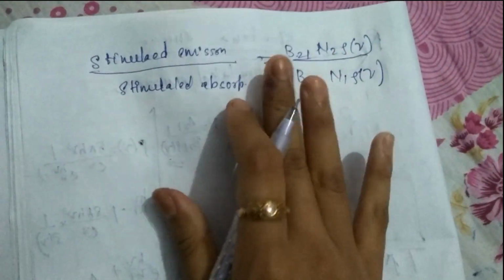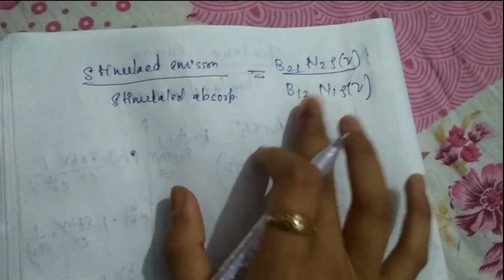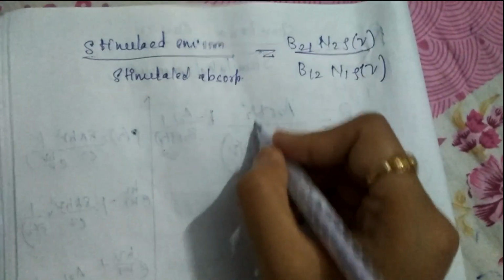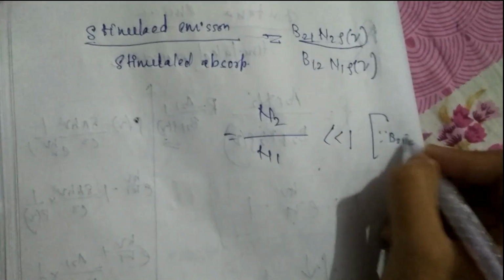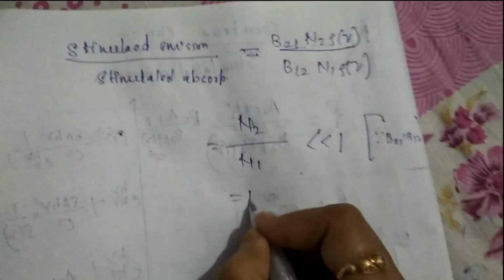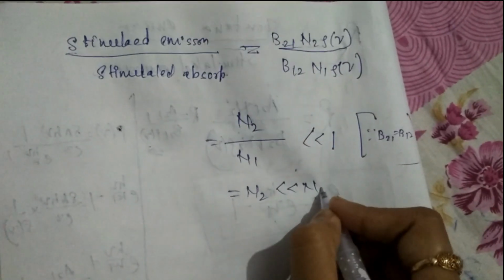Since the Einstein coefficients B21 and B12 are equal, the ratio is 1, so N2 by N1 is less than 1, which means N2 is less than N1.